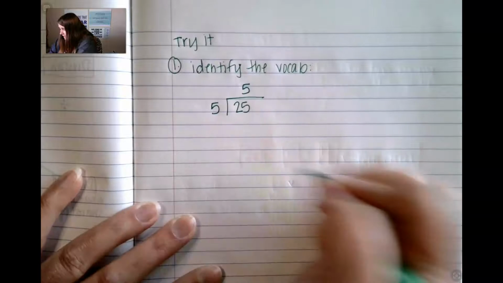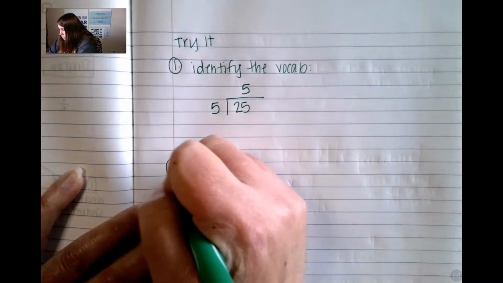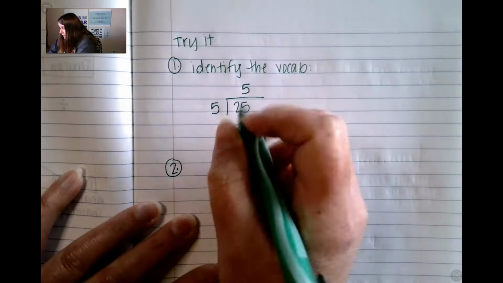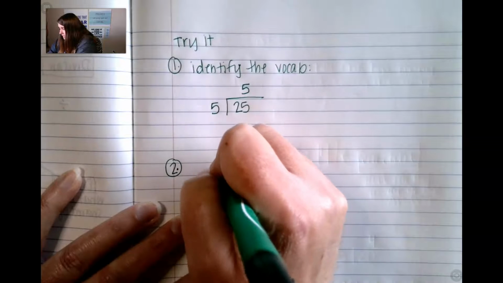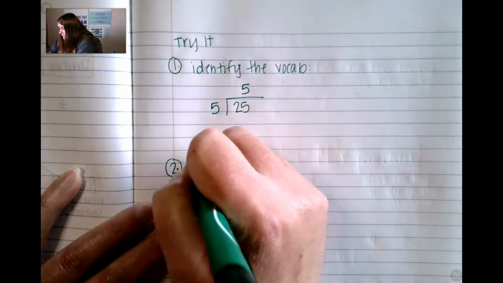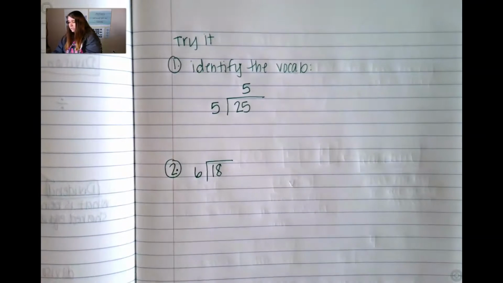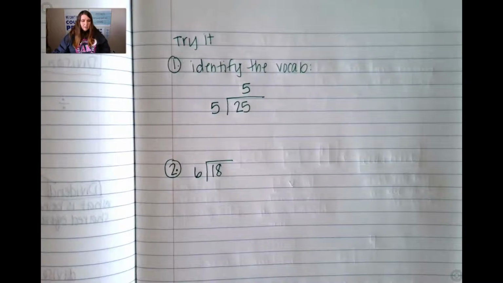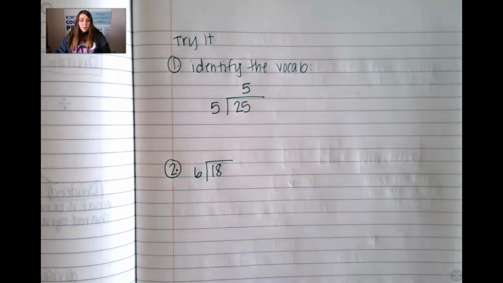And then on try it number 2, I would like for you to please divide 18 divided by 6. And then I want you to check your work with multiplication. All right, go ahead and hit pause right now so you don't hear me solving the problems.